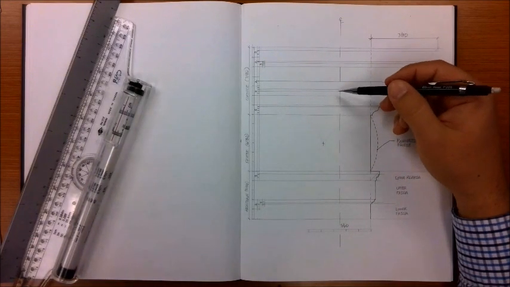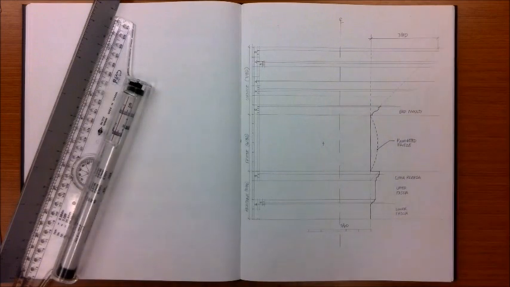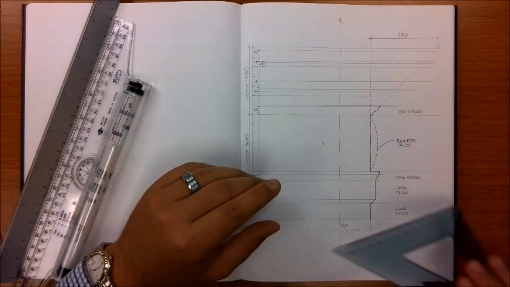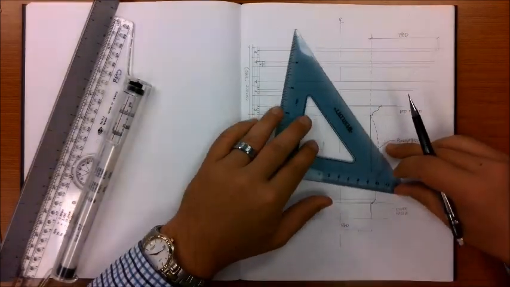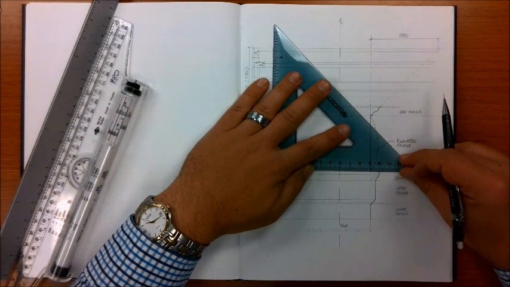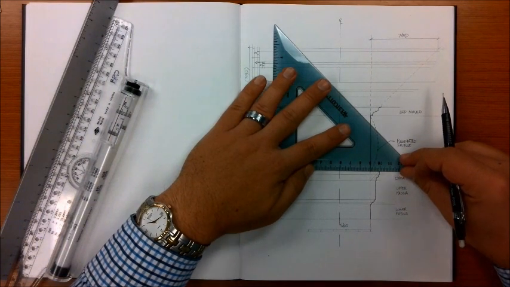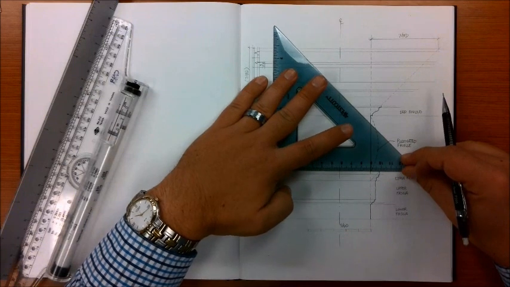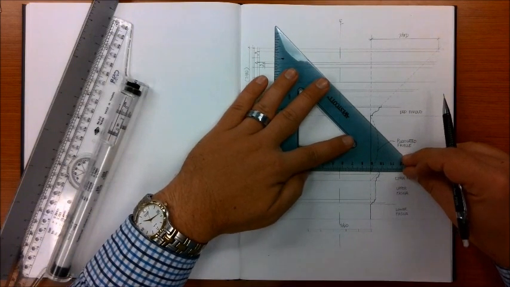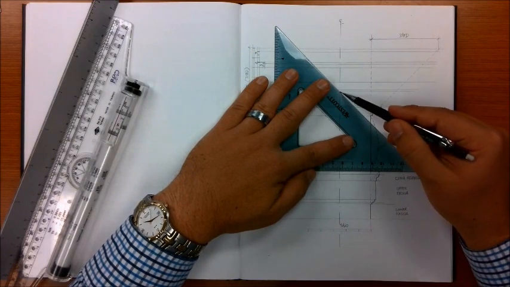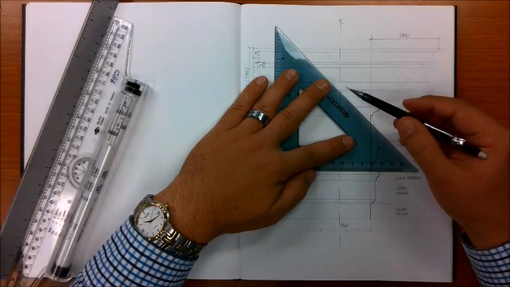And in order for us to do this, we are going to use our 45-degree triangle here. And we are going to pull a line down from the top, so we're going to pull a 45-degree line down.